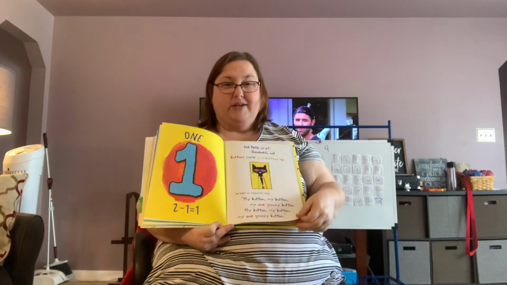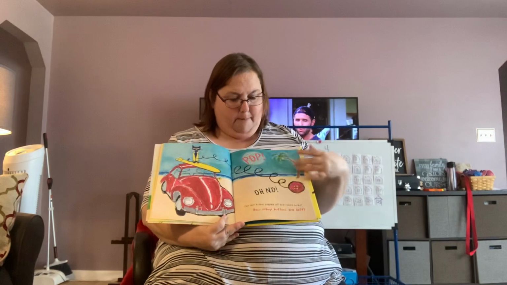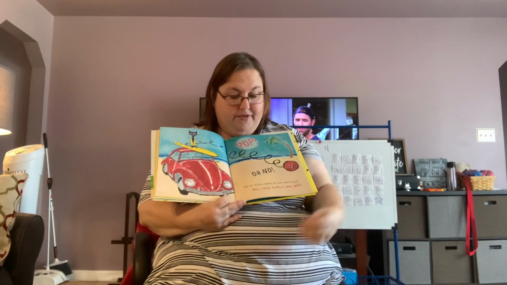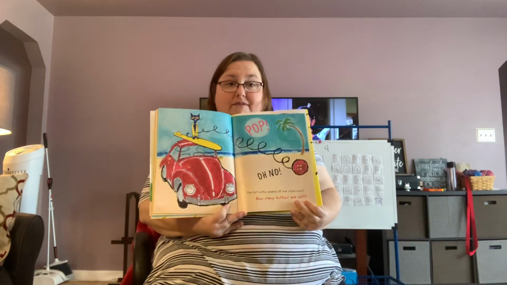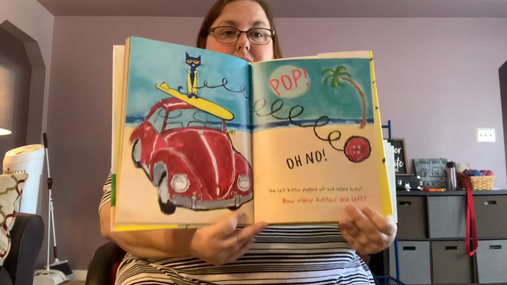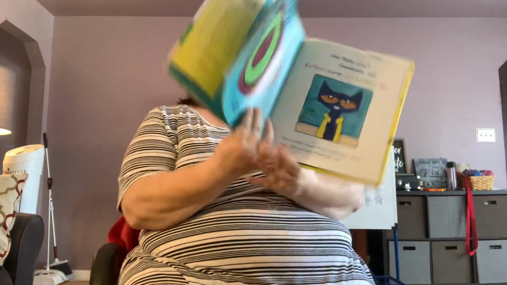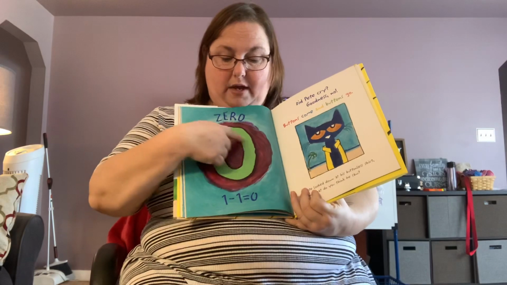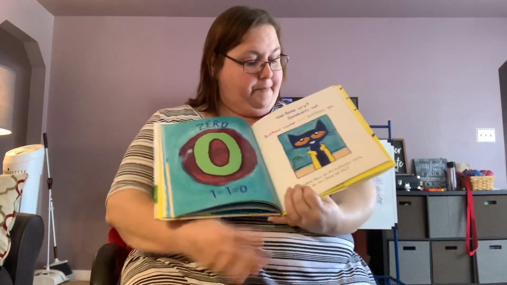It's kind of hard for you guys to see the words, I know. Pop! Oh no. The last button popped off and rolled away. How many buttons are left? Let's see how many buttons are left. 0. 0 looks like an O. It's a circle. 1 minus 1 equals 0.